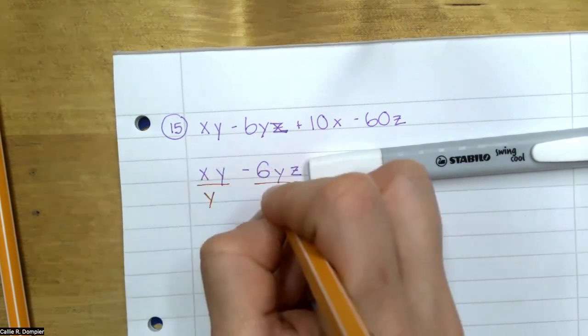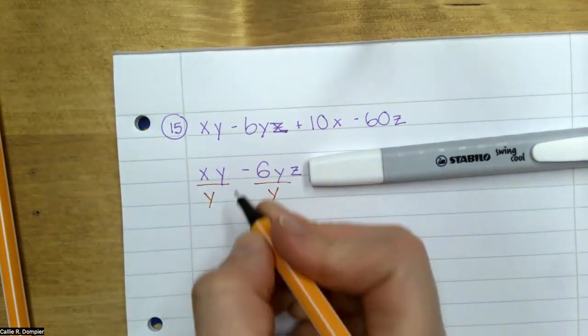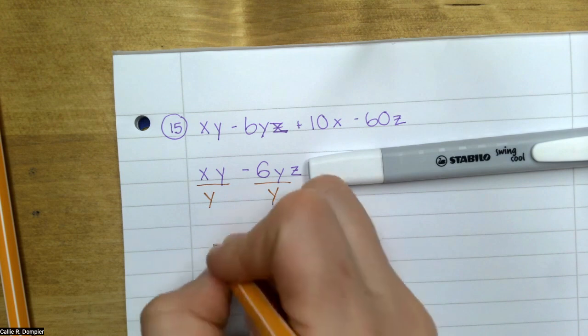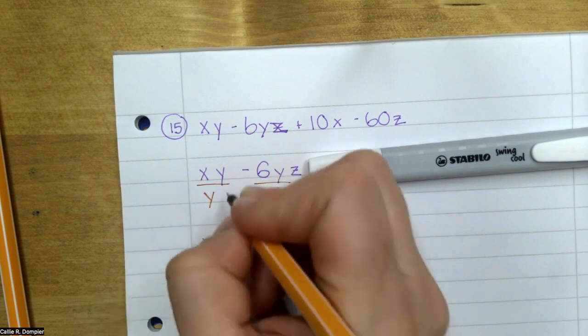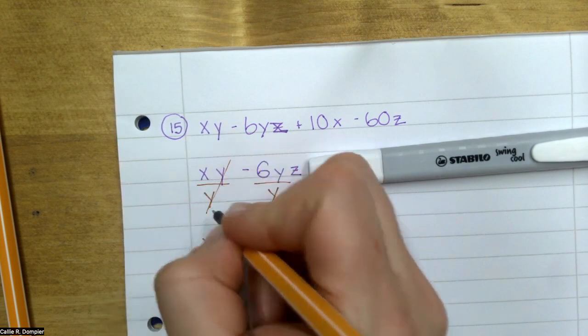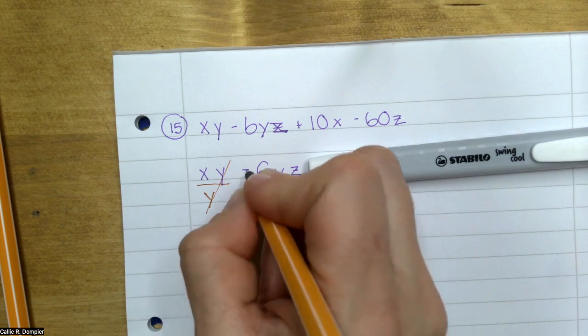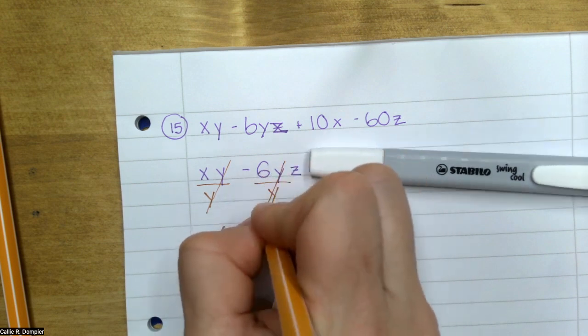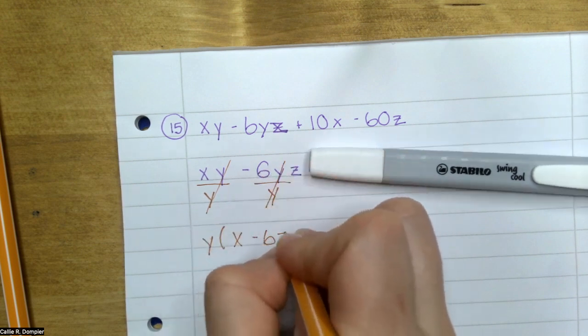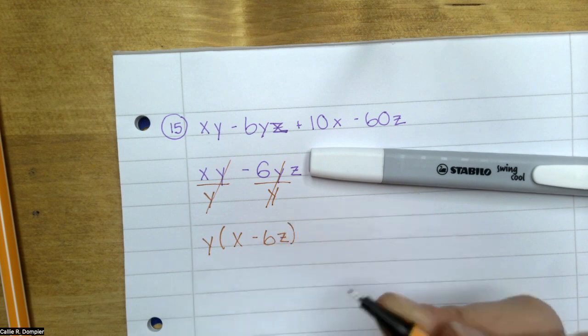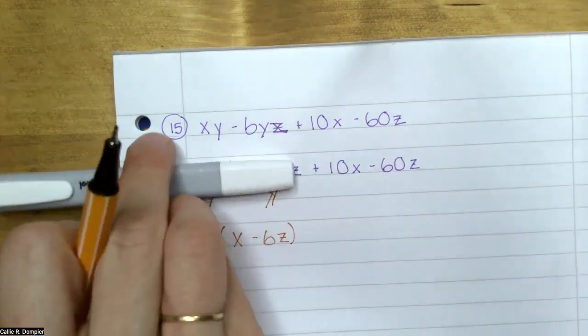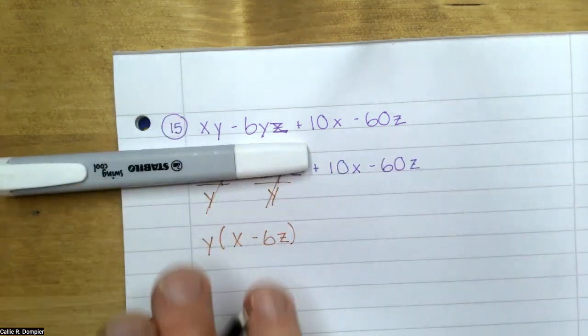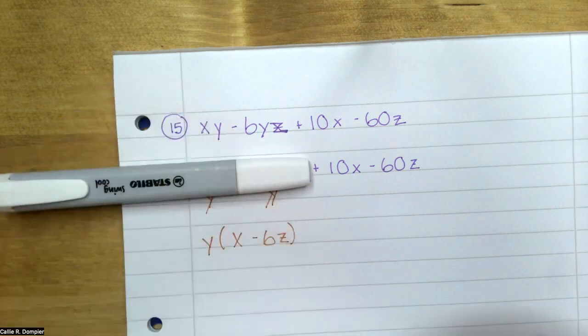All right, so for the first two terms, we have xy and negative 6yz. We're going to factor out only a y because that's all that was common to it. Our first term is positive, so it's a positive y. So I'm going to write it as y times the quantity xy divided by y, we are left with x. Negative 6yz, we're left with negative 6z. Good. Now, cover this side. We have a positive 10x minus 60z.